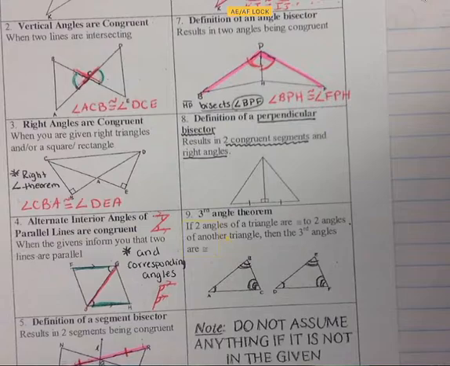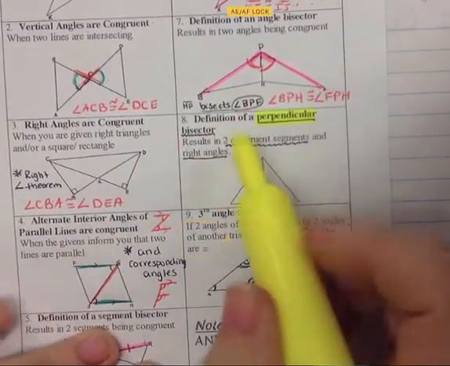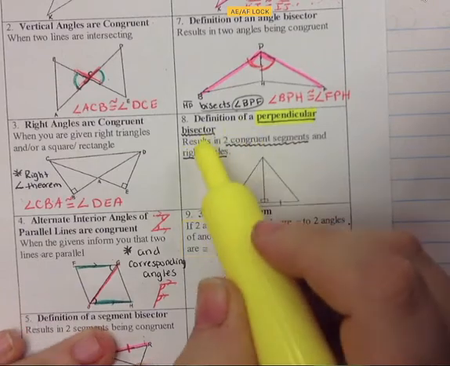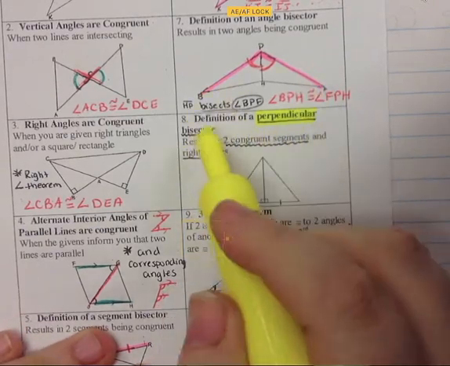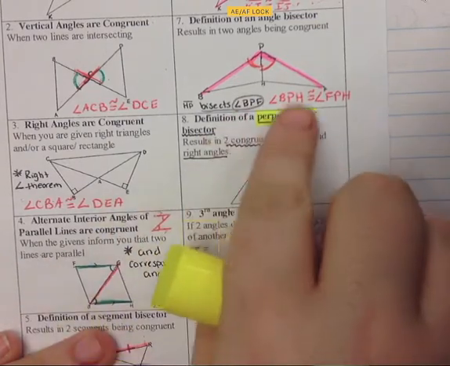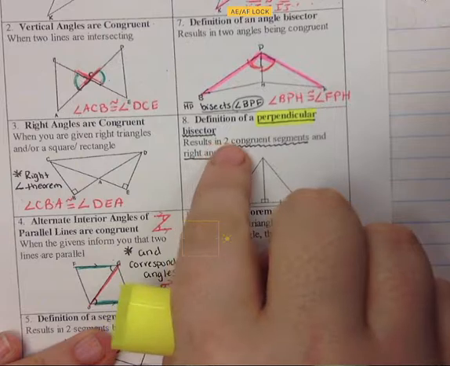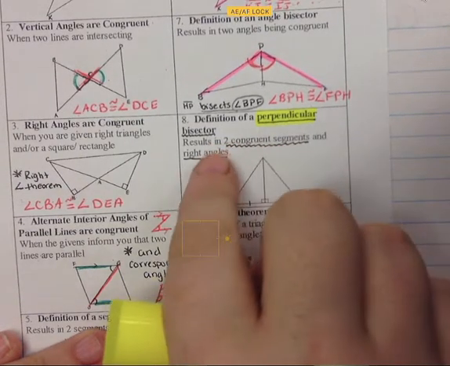So I'm going to highlight that in yellow because I want to focus on the perpendicular part. What does that result in? So the definition of perpendicular bisector results in two congruent segments and right angles. I want to focus specifically on perpendicular. Does perpendicular result in the two congruent segments or the right angles?